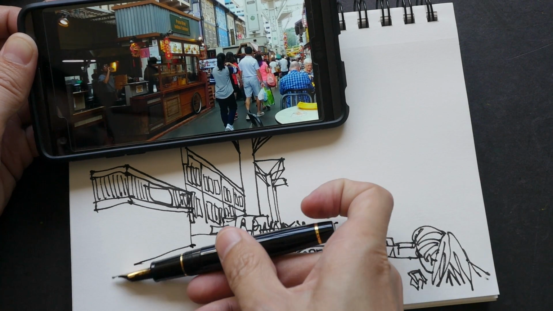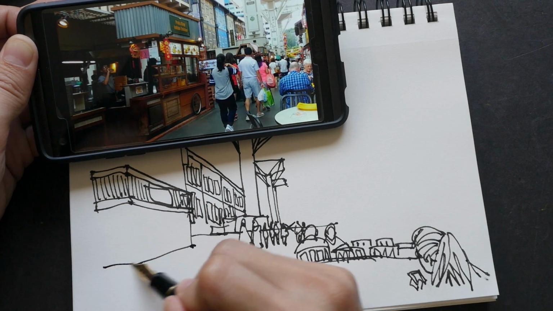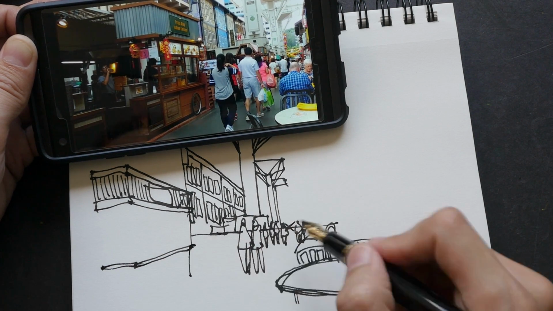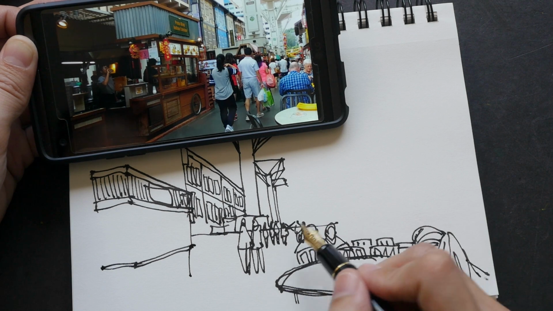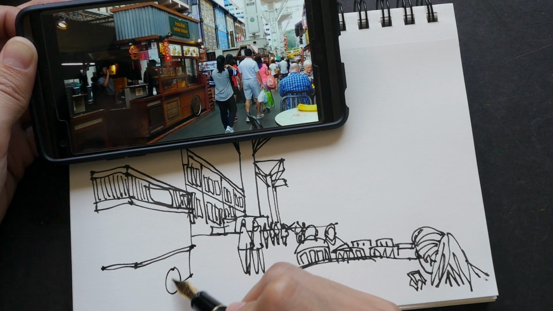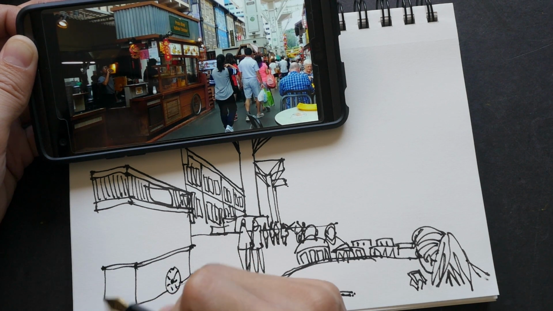Did I point it correctly? I think I'm quite accurate, but not that accurate. As long as it points in the general direction, it is fine. There's a wheel here. And goes down here.